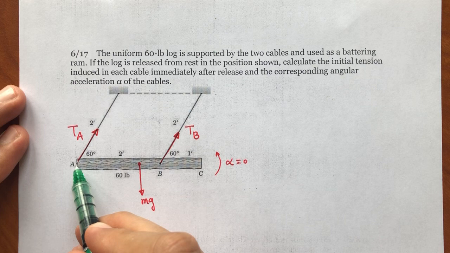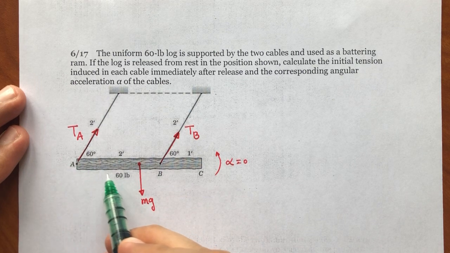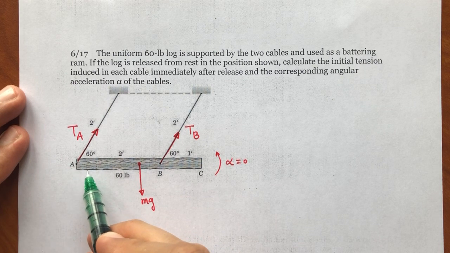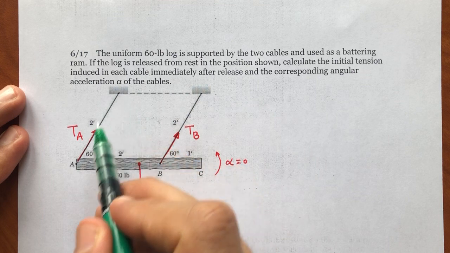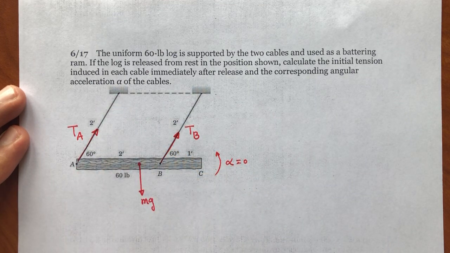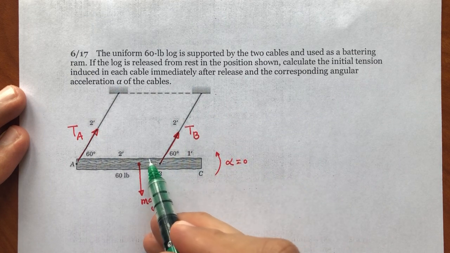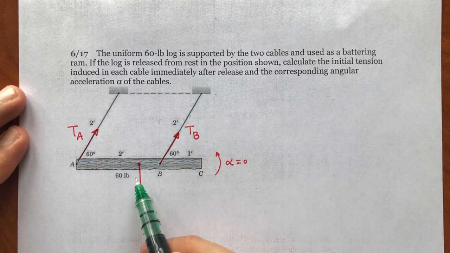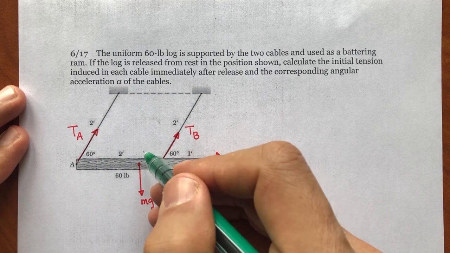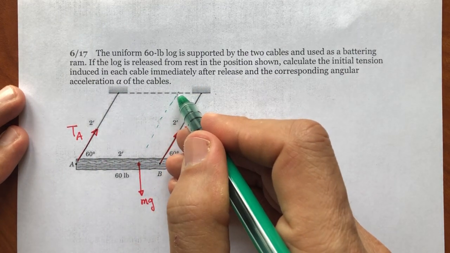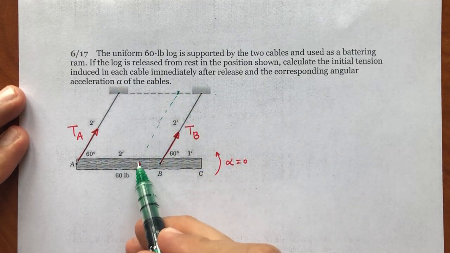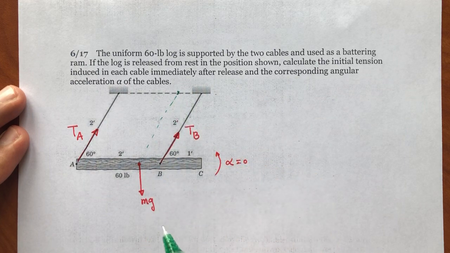For example, point A. If you track it when it's moving, A is moving on a circle about this point, right? Because it is connected to the top with that cable. Same thing for B. B is moving on a circle with the center. And same goes for the centroid. The centroid is rotating about this center, right?